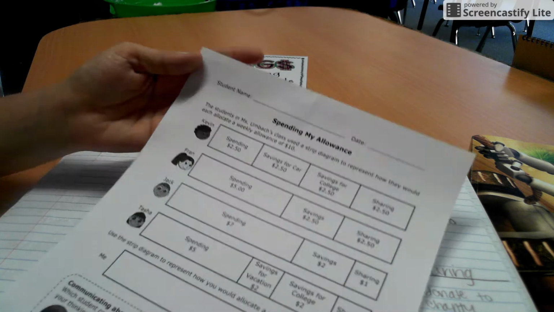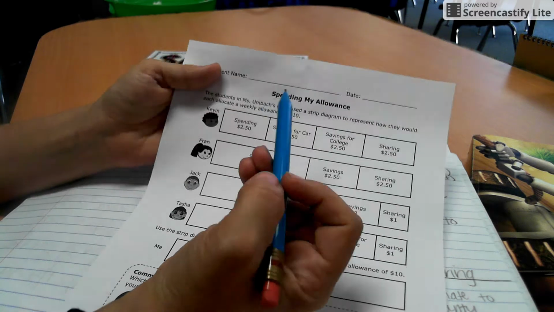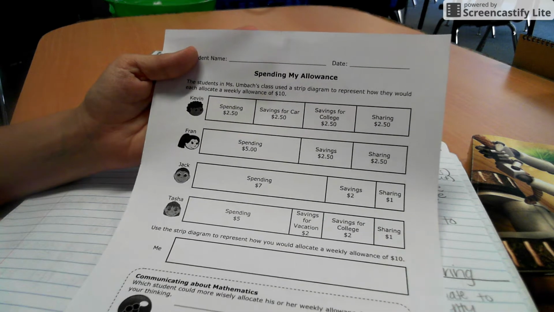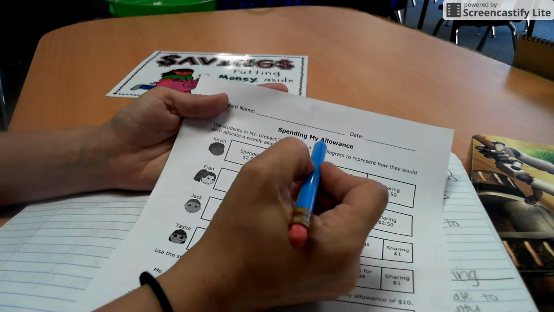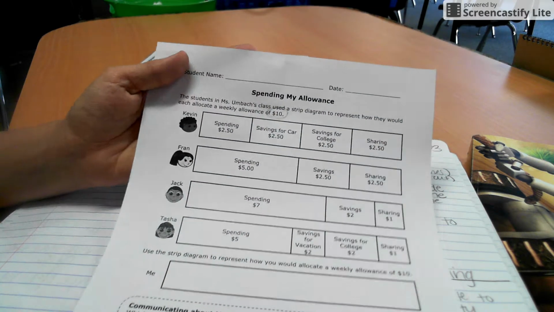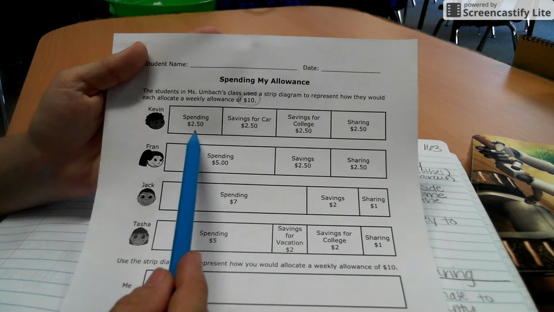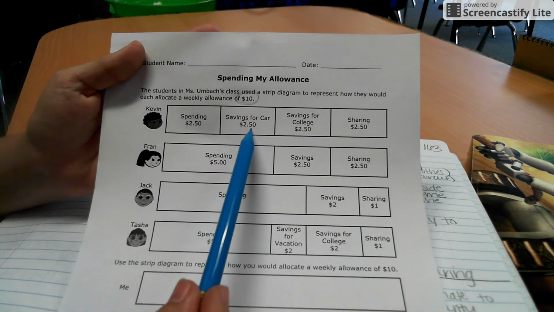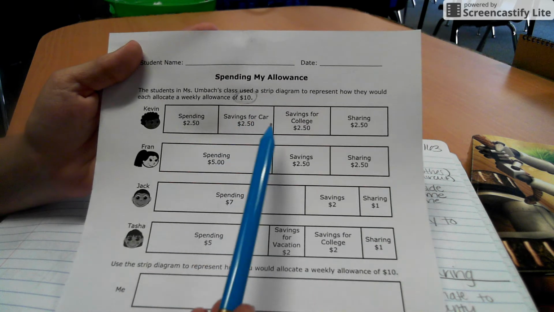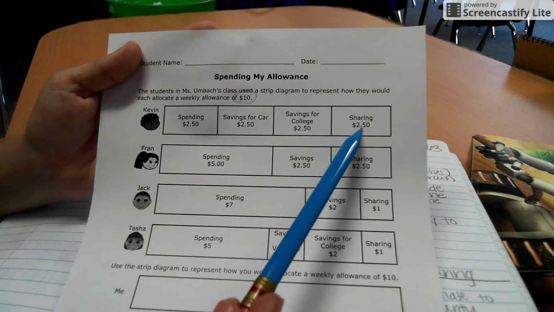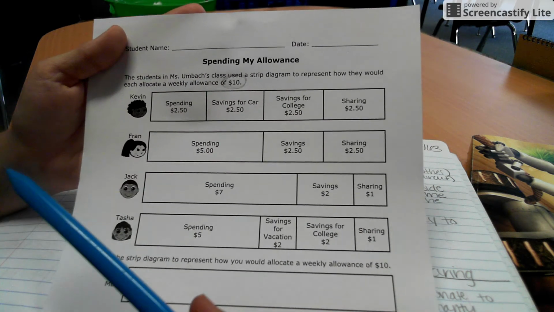Okay, so looking at this sheet, it says the students in Miss Umbach's class used the strip diagram to represent how they would each allocate a weekly allowance of $10. So they got $10 for the week. Kevin was spending $2.50, saving for a car with $2.50, saving for college $2.50, and then he was going to share $2.50.